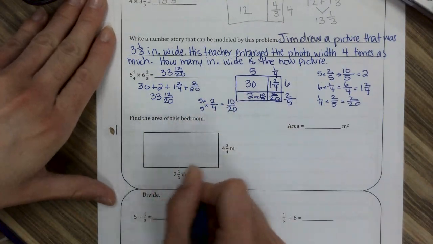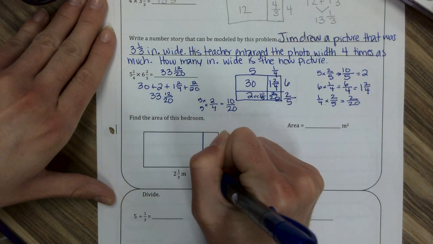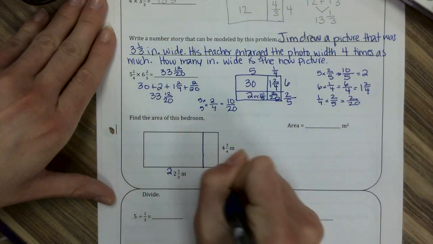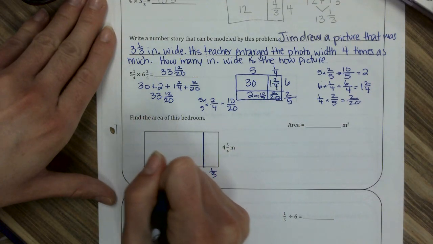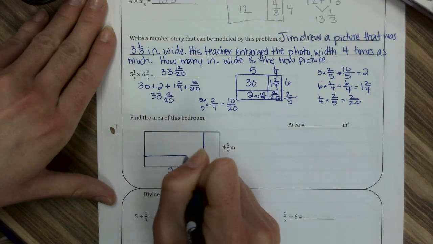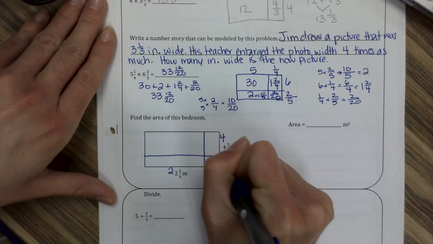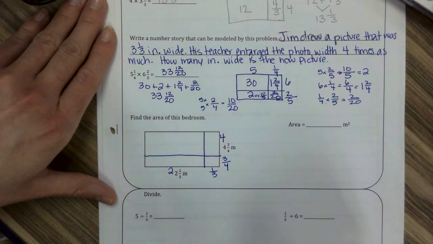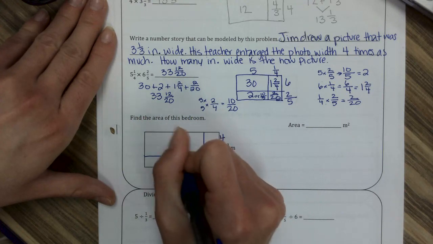So I'm going to split this up, my 2 and a third, and I'm just going to write my numbers on the bottom. So I've got 2, please stop with whatever that noise is, and a third. On the other side, I have my 4, my 3/4. Okay, I'm going to start with the easiest. 2 times 4 is 8.